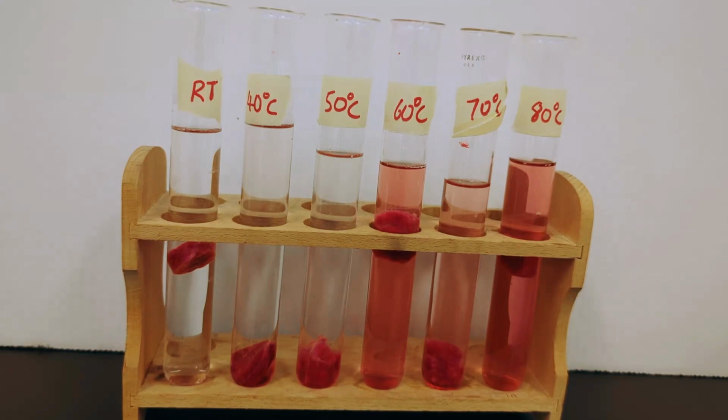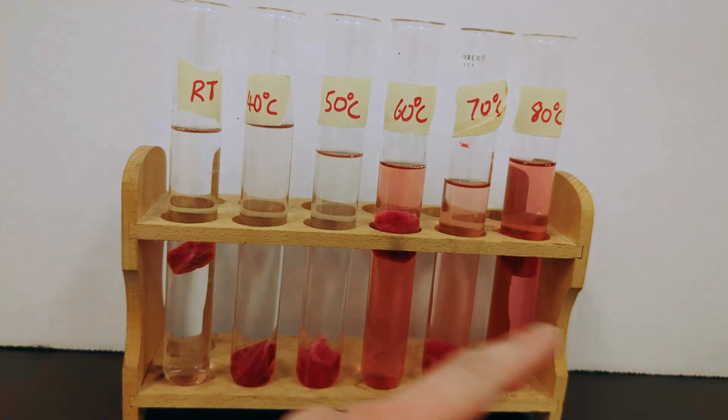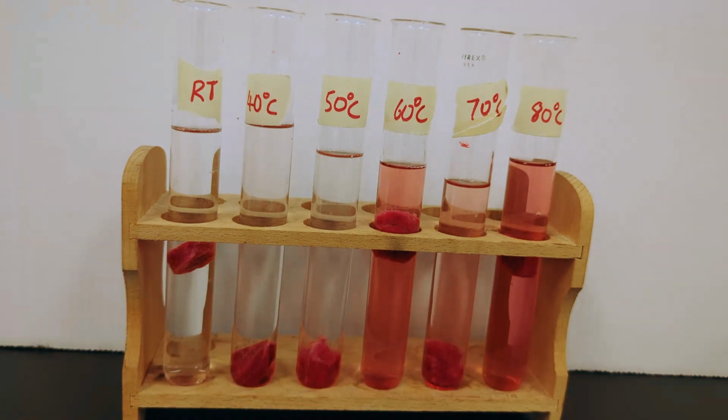So 10 minutes is up. You might have noticed some of the test tubes were being moved during the time-elapsed shot. That's because I was taking the test tube out and mixing the liquid so that the color is not all going to be concentrated at the bottom. And you can see as the temperature increases, the color intensity also increases.